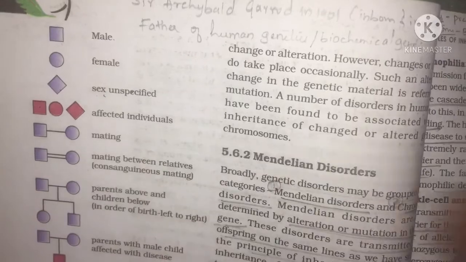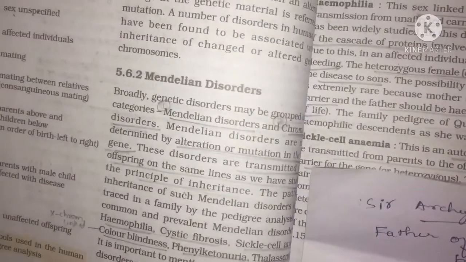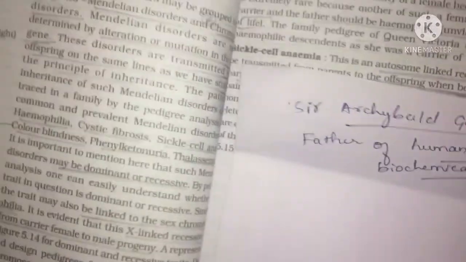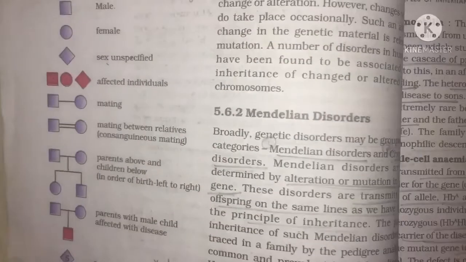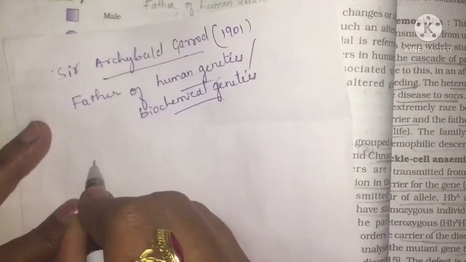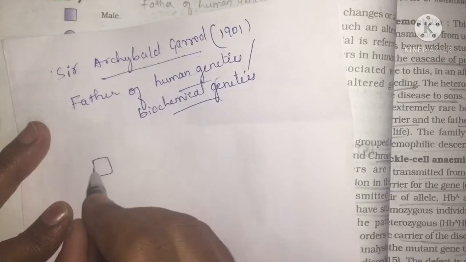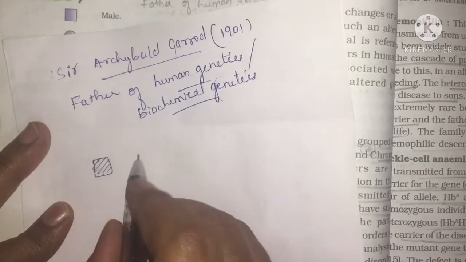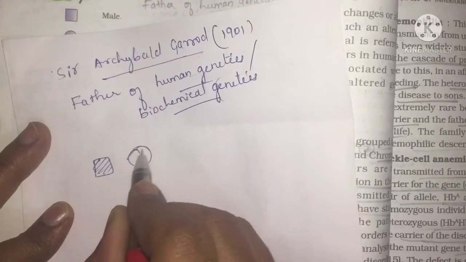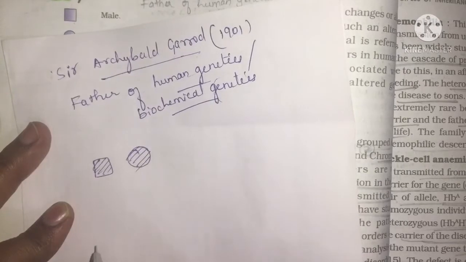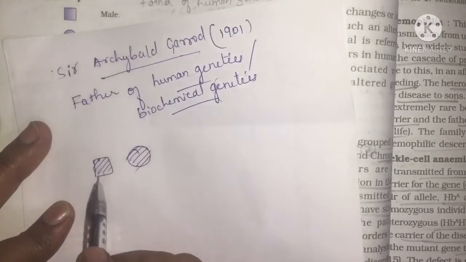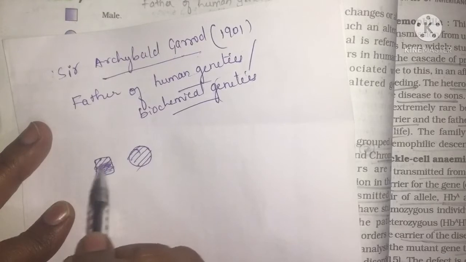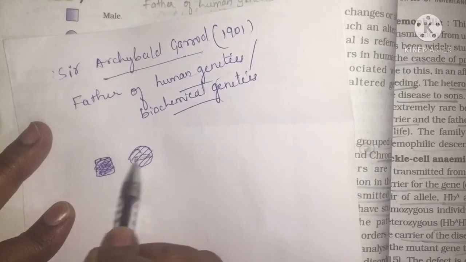Now on the board in your book you are not going to draw that red color. What you can do is just fill those boxes with lines. If I am showing here, if this is a male and it is red color, then you show it like this. If it is female, you show it like this. Or else, if you wish, you can sit and fill it completely with your pencil.